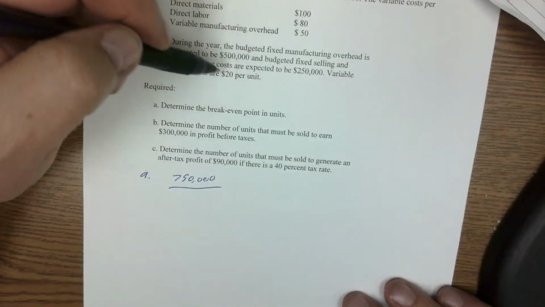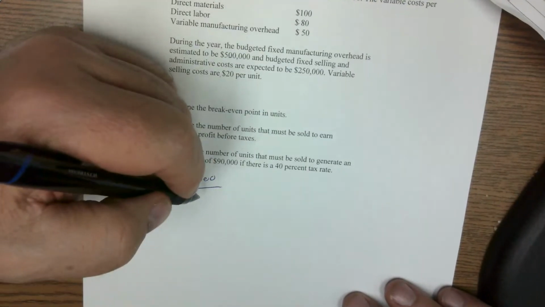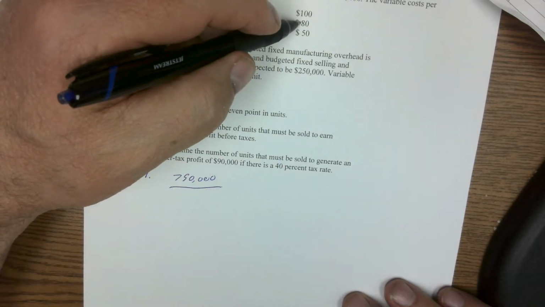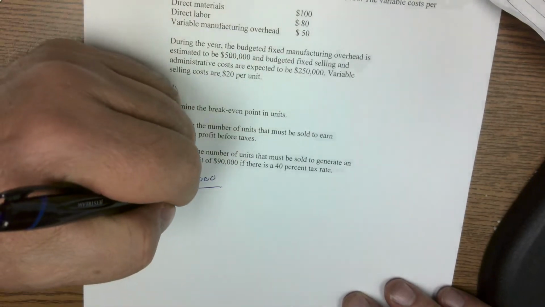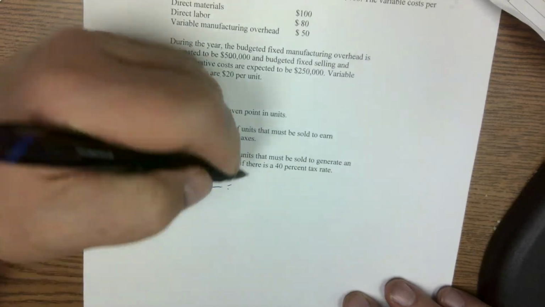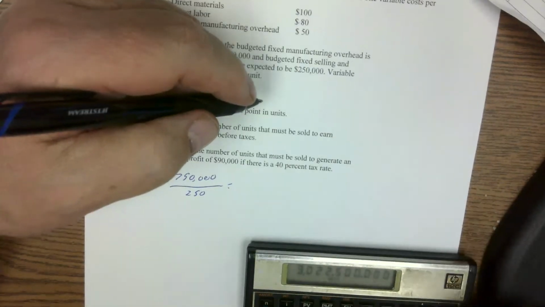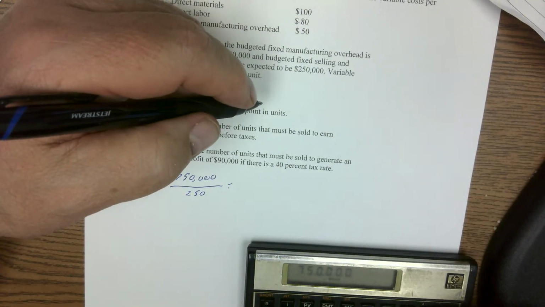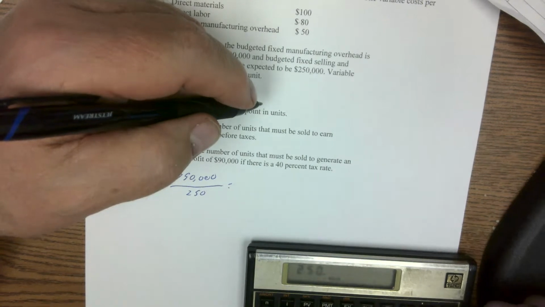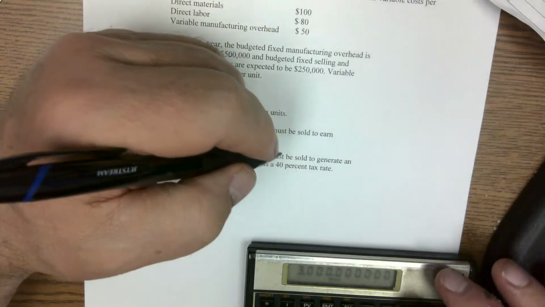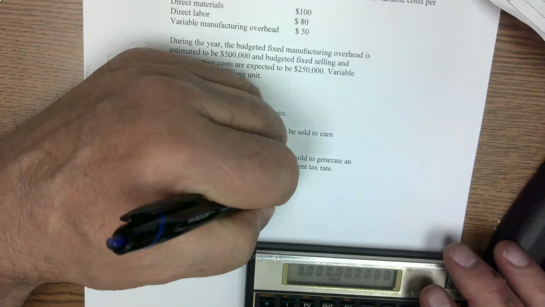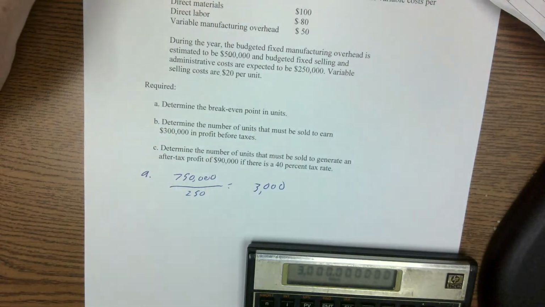We've got 750,000 in fixed costs, 500 and 250. We've got 280, 300, 350, 180, 200, 250 in fixed costs. So we need 3,000 units to break even.